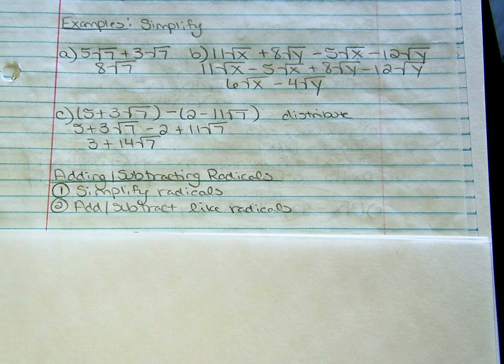We started doing the splitting and simplifying in 11.3. 11.3 would have radical 32, and we'd split that into radical 16 and radical 2 and simplify it. You're going to have to use that process again today to simplify the radicals, and then hopefully the radicands will be the same, and we can add or subtract them from there. So 11.3 is integral for 11.4.